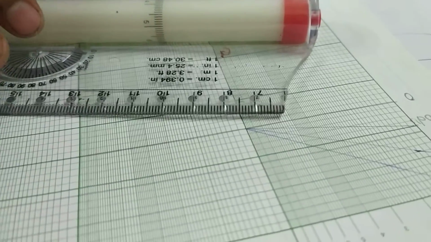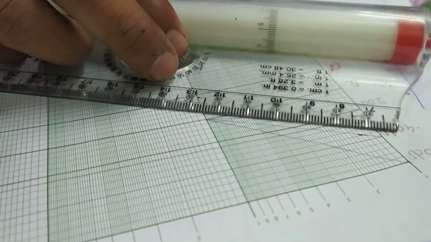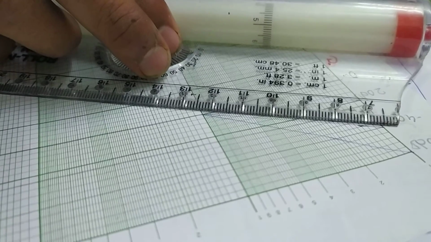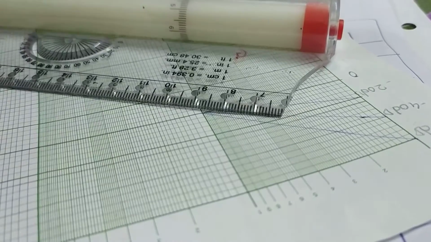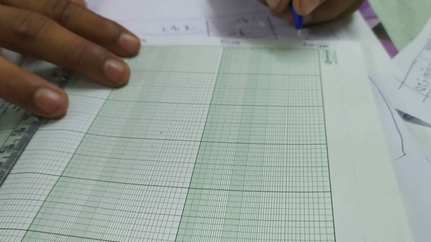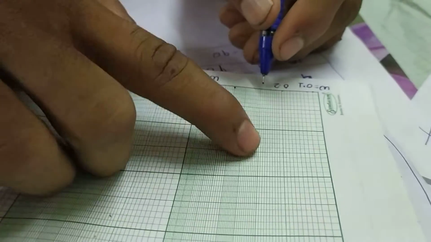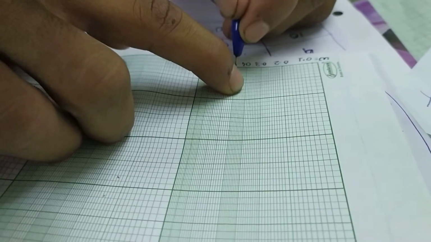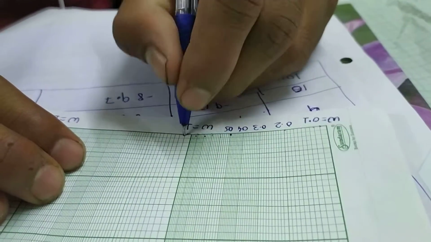Then our second value, which is decaying by how much? Minus 40 dB per decade. This is my minus 40 dB per decade. So take the value which is exactly parallel. So it is parallel. This is 0, 0.2, 0.3, 0.4, 0.5, 0.6, 0.7, 0.8, 0.9, and this is 1.